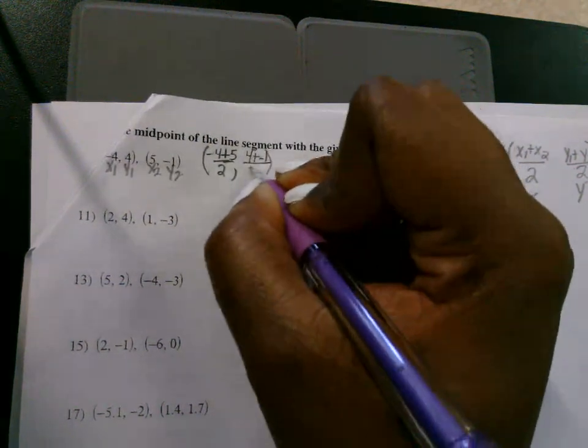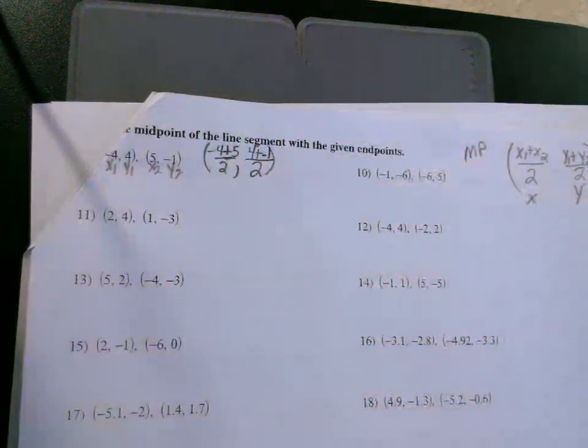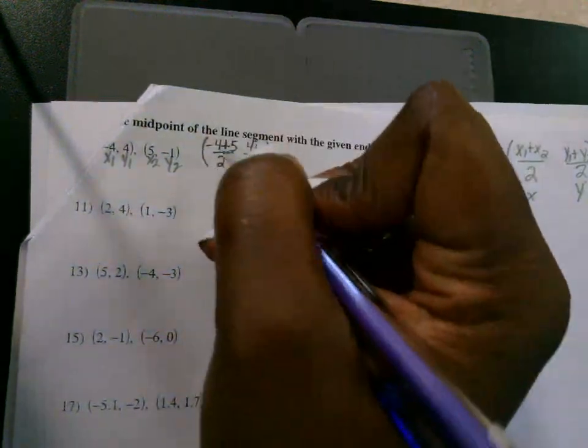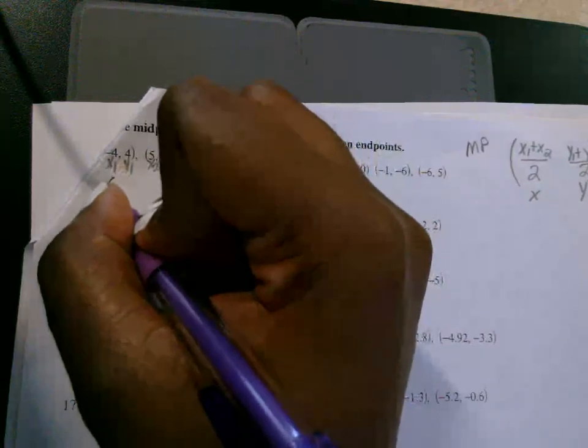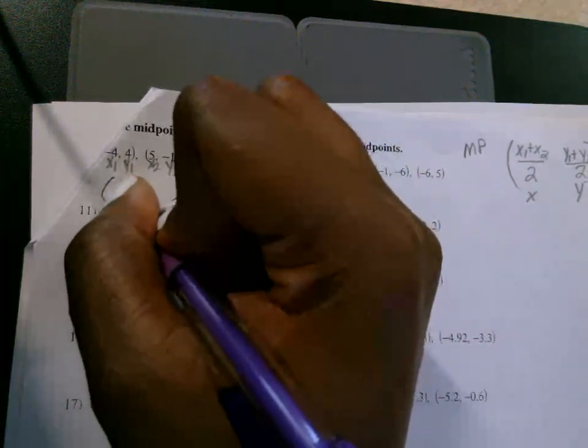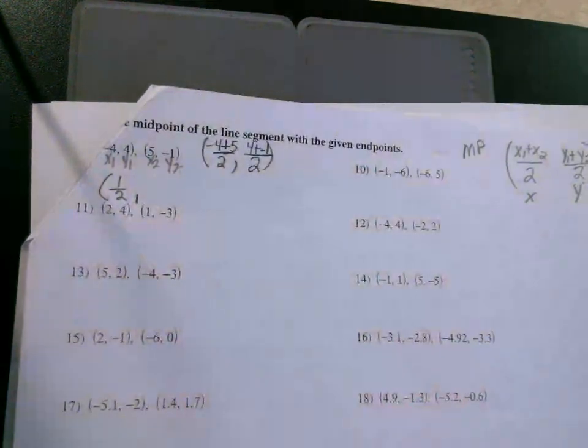Good job. And divide that by 2. So what's -4 plus 5? It is 1. So we got 1 divided by 2. What's 1 divided by 2? 1/2 or 0.5. Either is okay.